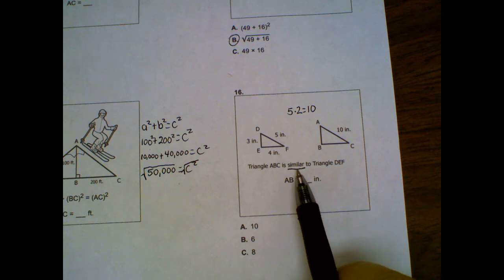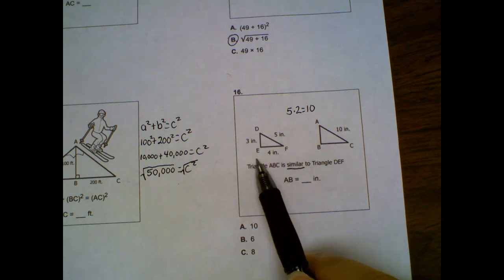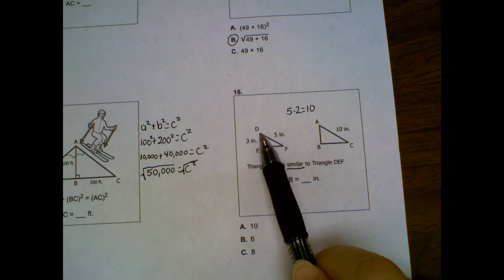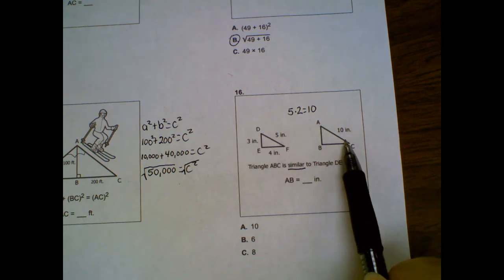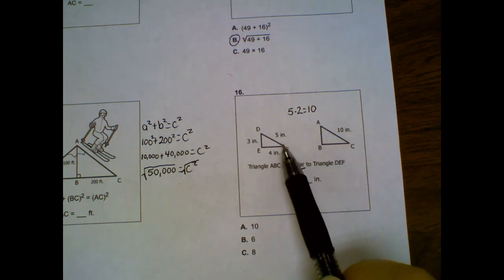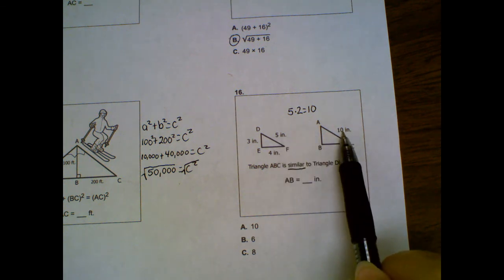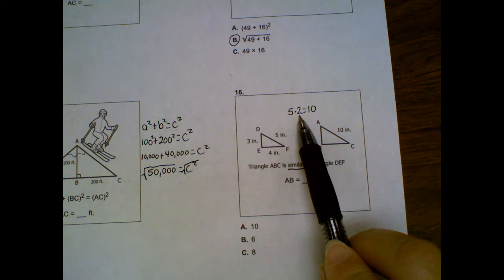For number 16, since these triangles are similar, I know that they're going to change by the same proportion. The side lengths are going to change by the same proportion. This side length and this side length are both given, and they're both corresponding. So how does 5 become 10? By being multiplied by 2.